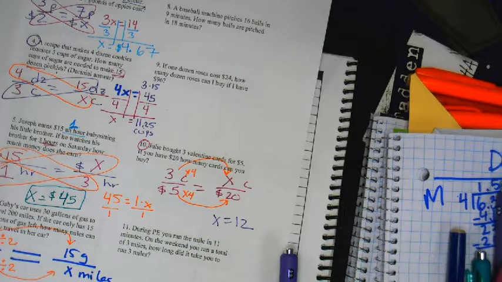If it was 20 over x and 5 over 3, you don't want to go this way. You want to go in the direction of the two numbers you know, so your two arrows go this way.